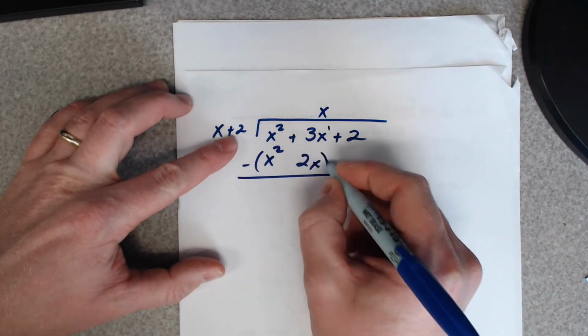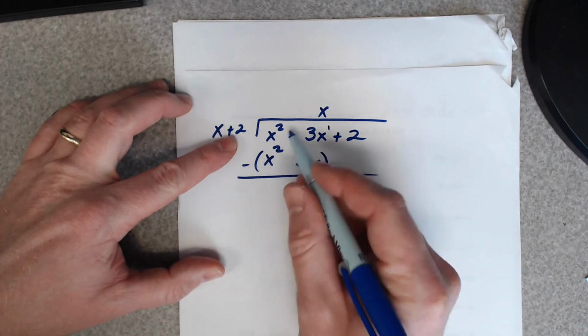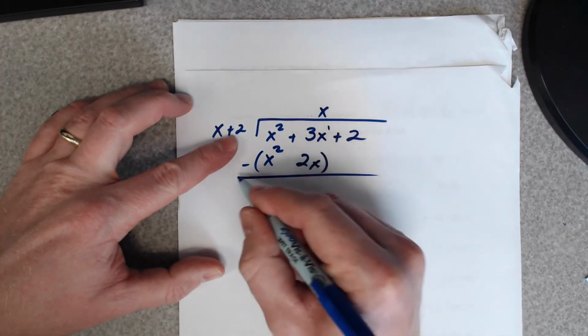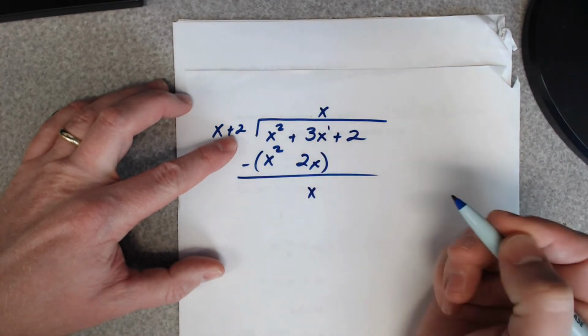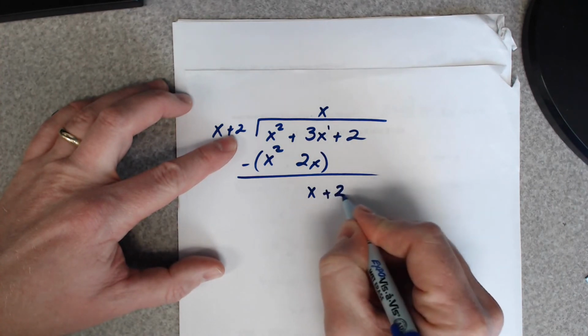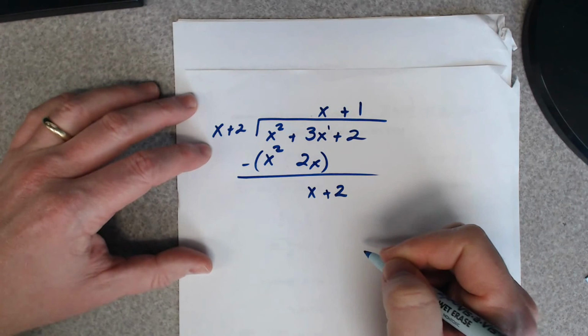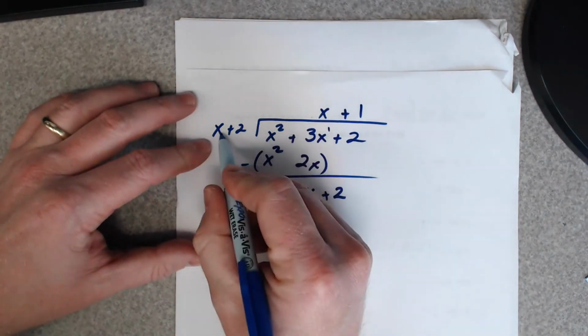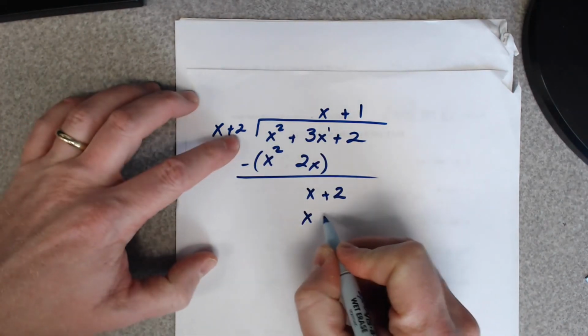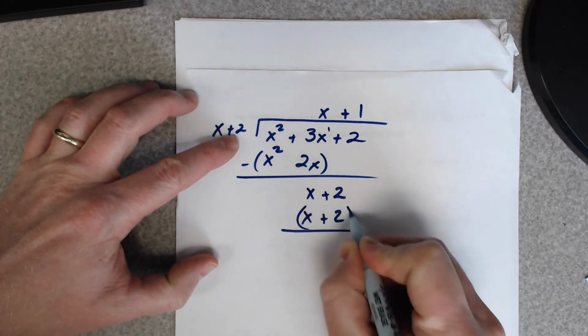We subtract. So now x squared minus x squared cancels. 3 minus 2 is 1, or just plain old x. Bring down the 2. How do you turn x into an x? With a 1. Positive 1, so you say plus 1. So now x times 1, 2 times 1. Oh good, looky here.